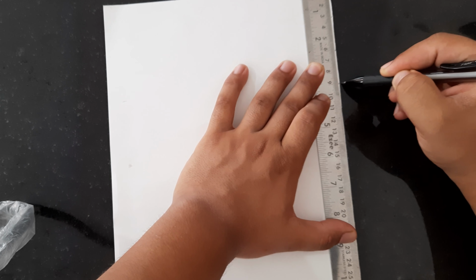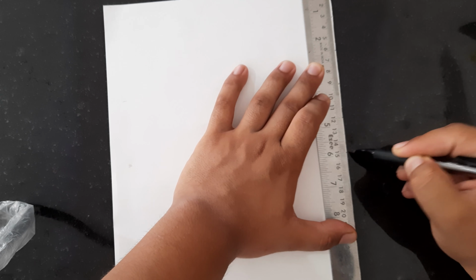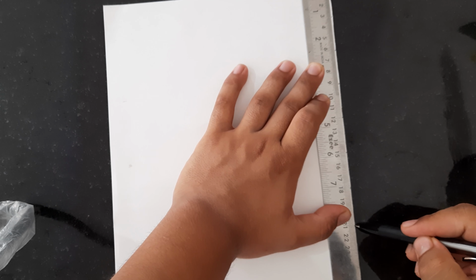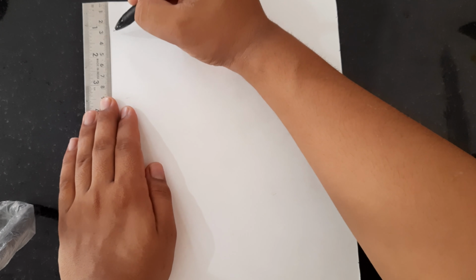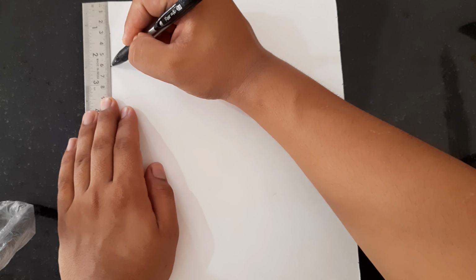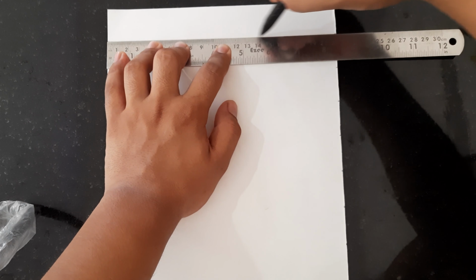So I'm just gonna draw grids of 3 centimeter each. To do this, first I draw 3 centimeters on one side of the paper. I'm gonna draw it on the other side of the paper and then just connect these two dots. This is easiest way to make the grids.